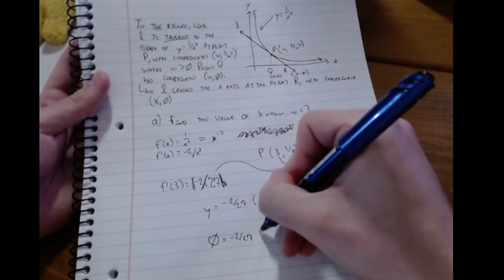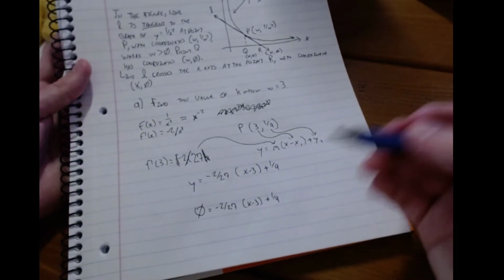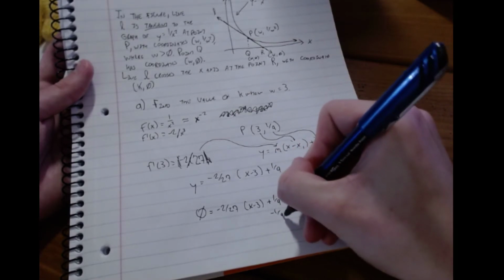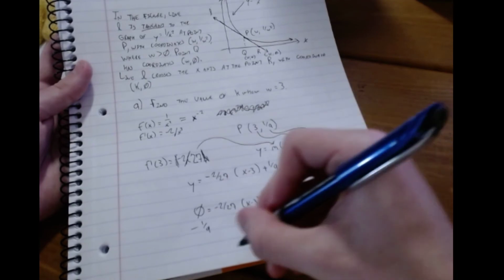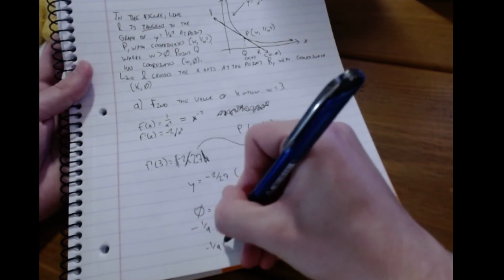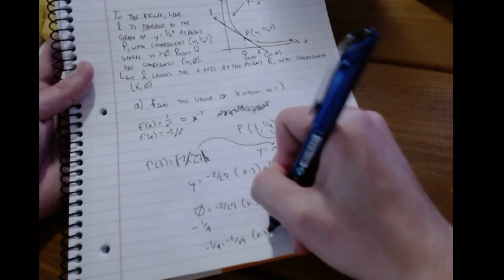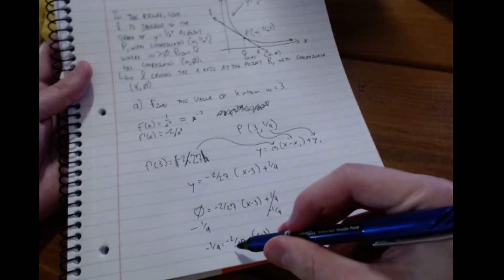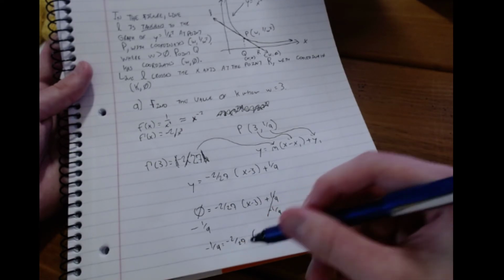So 0 equals -2 over 27, x minus 3, plus 1 over 9. First thing you're going to do, subtract 1 over 9. So then we have -1 over 9 equals -2 over 27, x minus 3. What I'm then going to do is divide by -2 over 27.